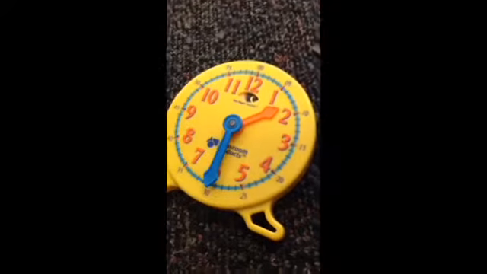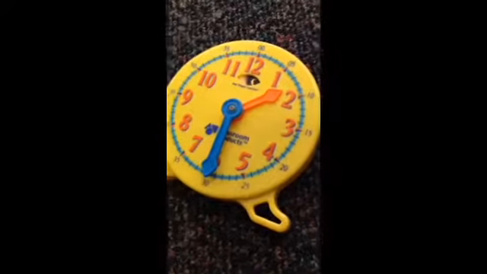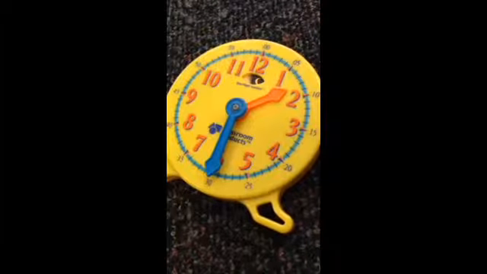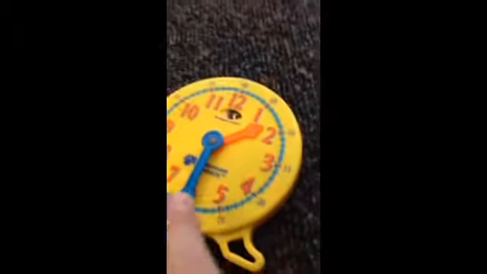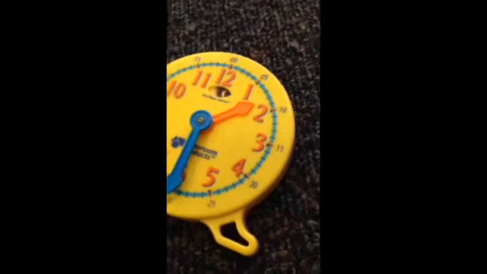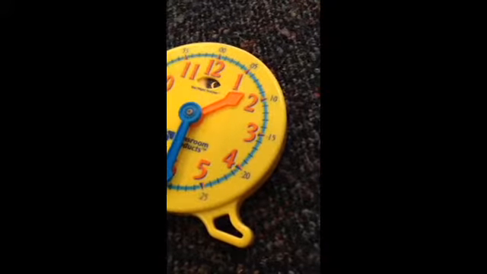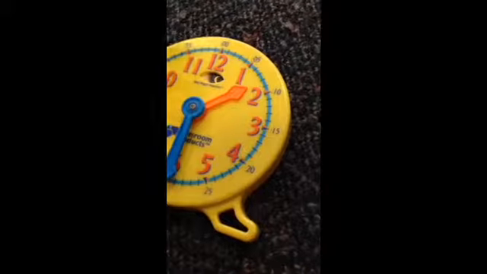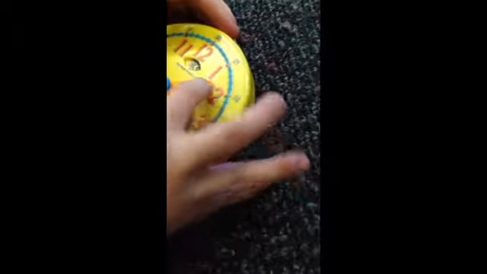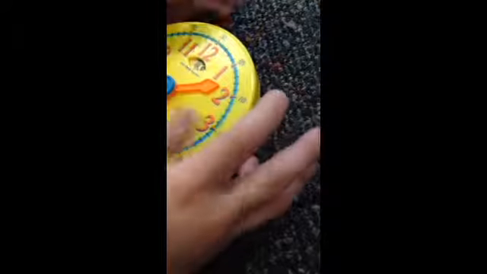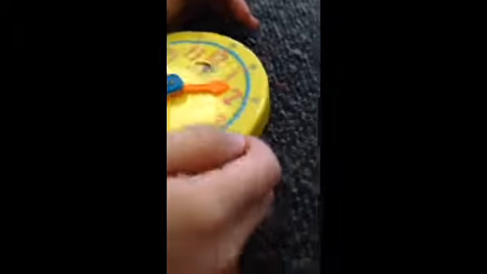The question was, what time are we going to be in phys ed? 2:30 or 5:30? What did you make? 2:30. Okay, so how does this show 2:30? How do you know this clock shows 2:30? The hour hand is pointing to the 2, and the minute hand is pointing to the 30.